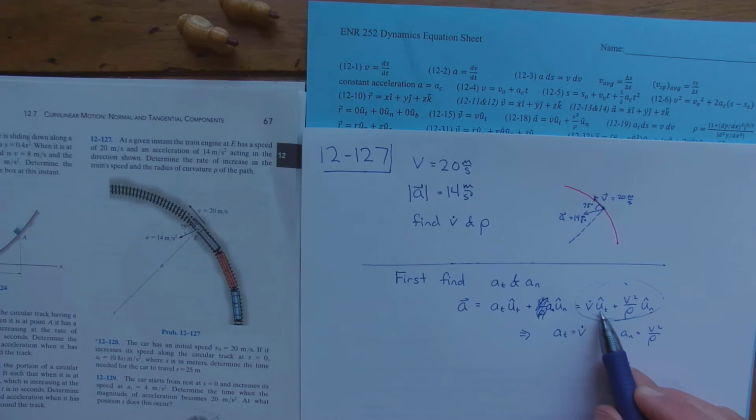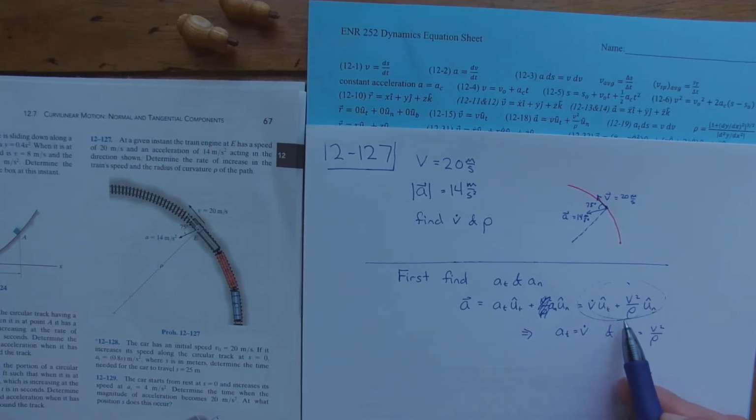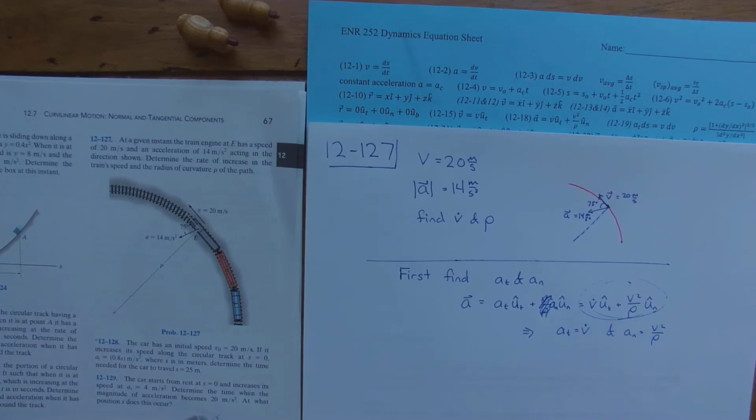This is being multiplied by the unit vector in the tangential direction. That makes it the tangential component. This is being multiplied by the unit vector in the normal direction. That makes it the normal component of the acceleration. They write this out in like 2 or 3 equations in the textbook, but basically you should be able to see that just from looking at the equation. So we're not going to think too hard about this, okay?